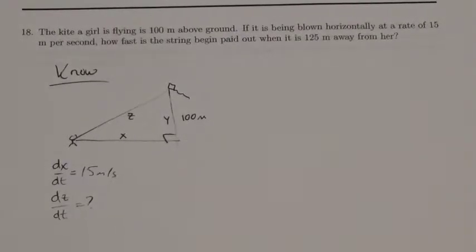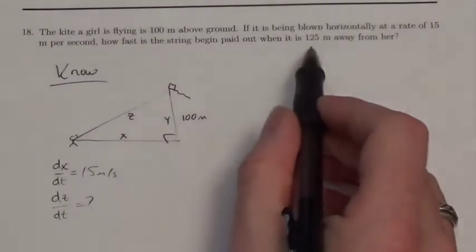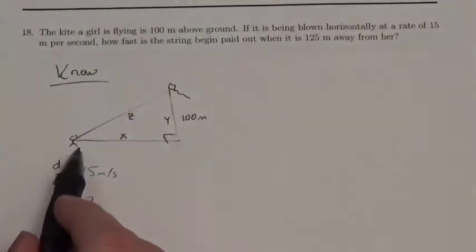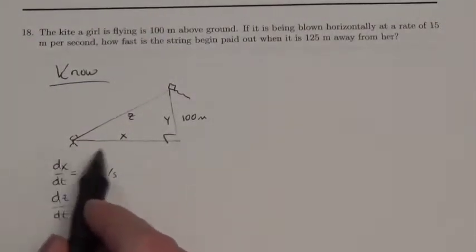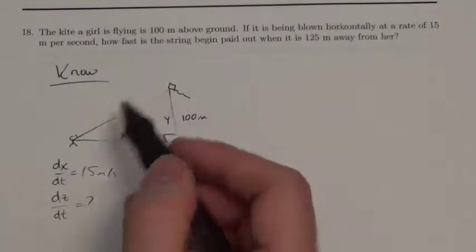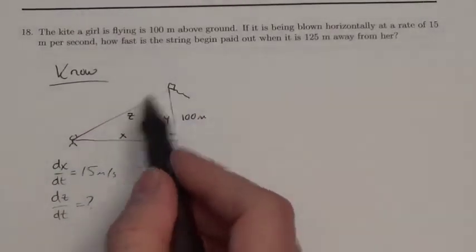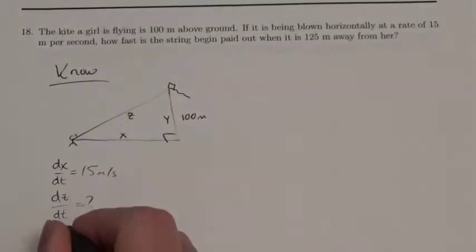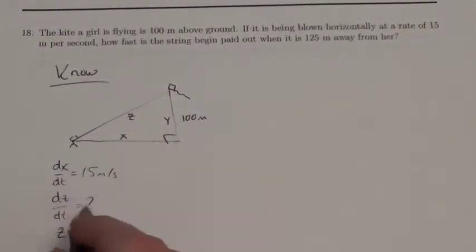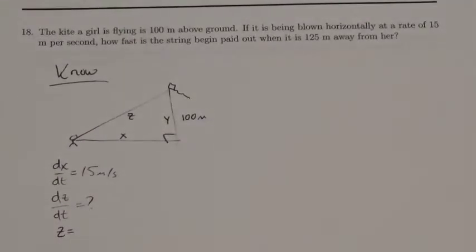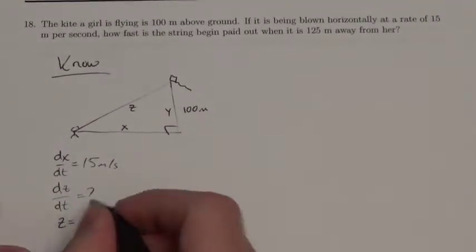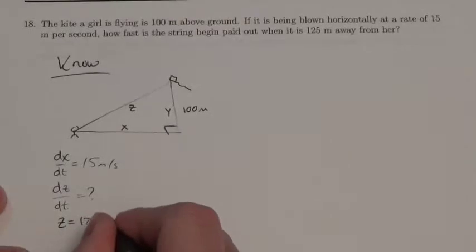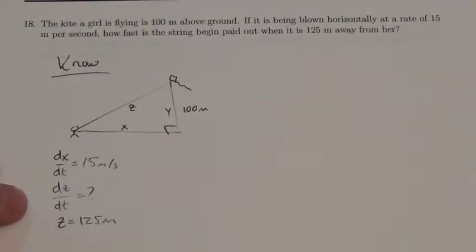Now, this question has caused in the past a bunch of confusion, merely because of a misunderstanding of what is meant by 125 meters away from her. I see a lot of students that believe that that's supposed to be along the horizontal line here, but actually, when you measure the distance that the kite is away from her, you're going to measure it directly to the kite. And so what we're interested in is how fast she's letting the string go when she's got 125 meters of string paid out. Okay?